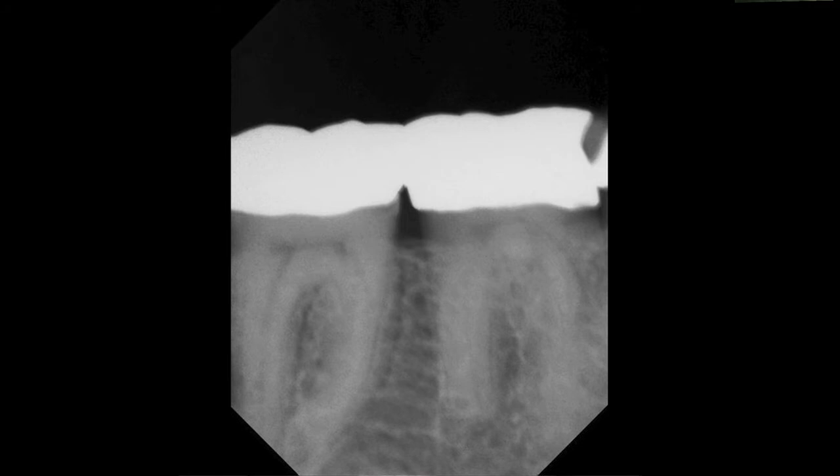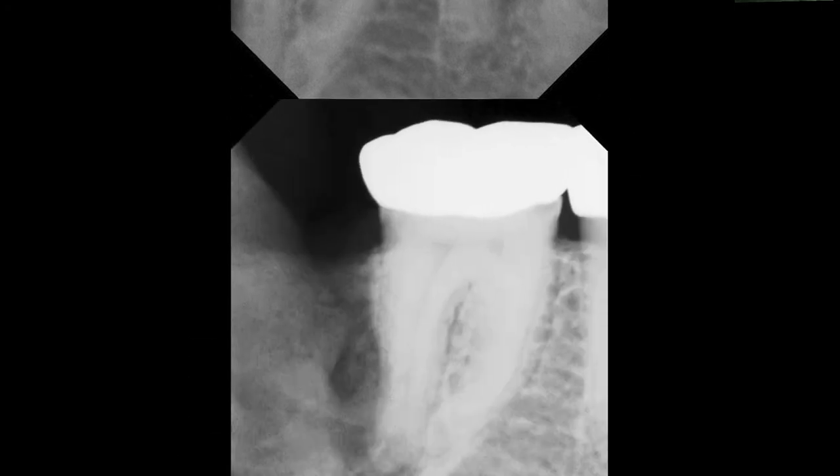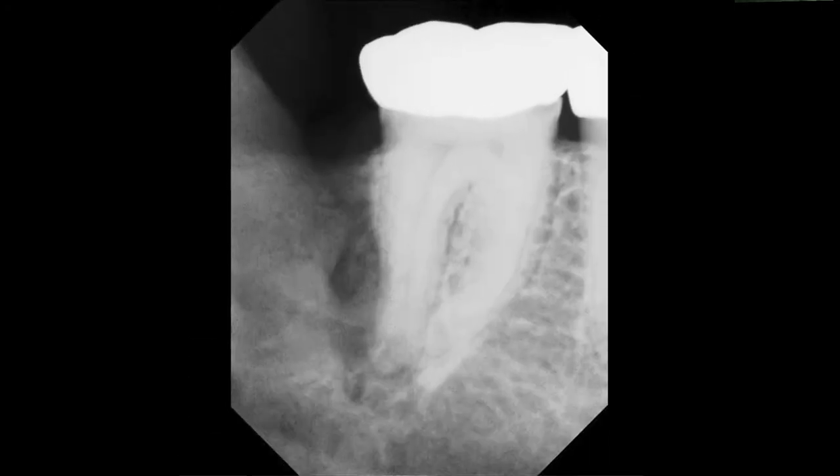So we take another image, and here you see a massive lesion on the distal of this tooth and around the apex of the tooth, and actually this case has a neoplasm which we picked up in this film, and this patient actually expired within 6 months after this film was made. So it's very important to have the entire tooth on the film.